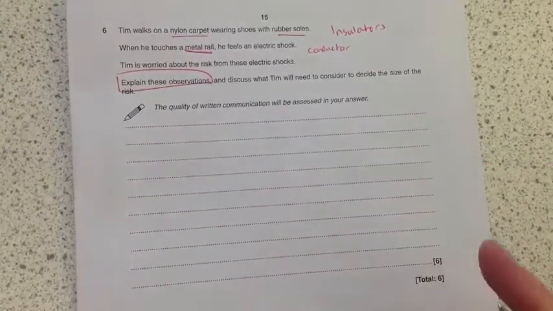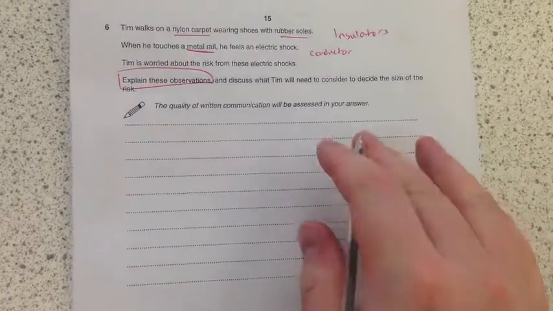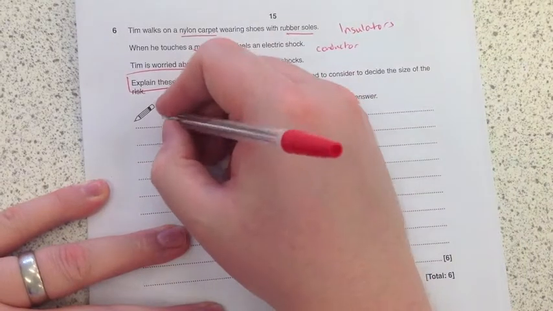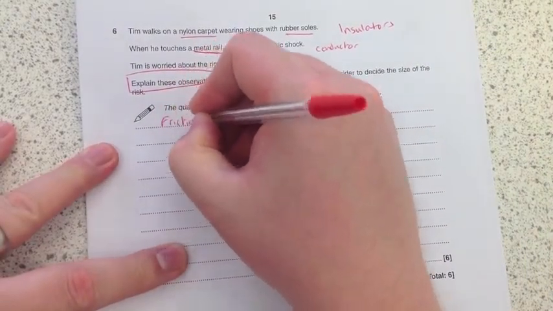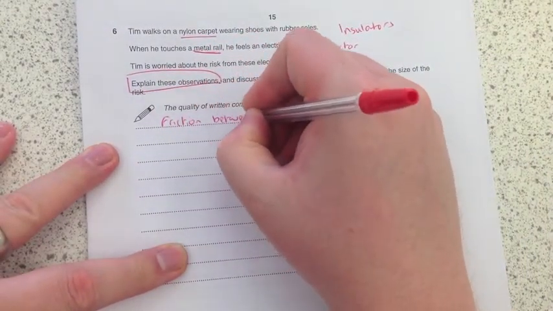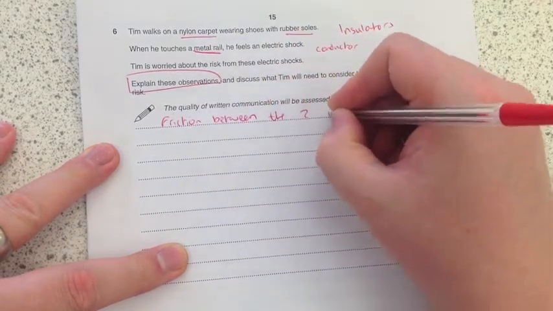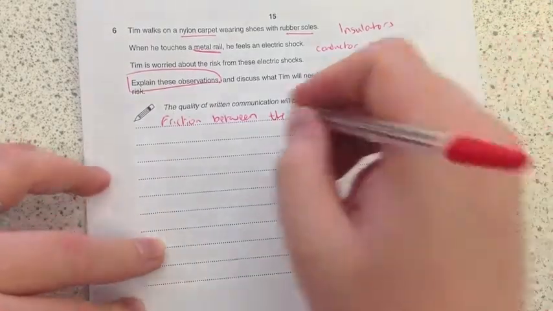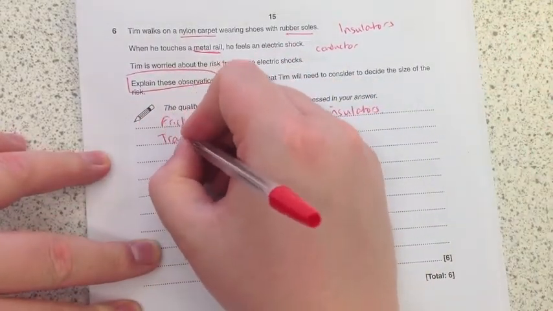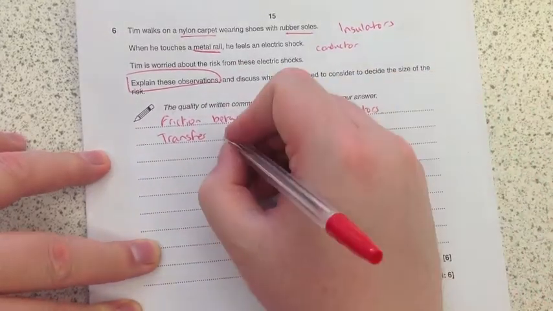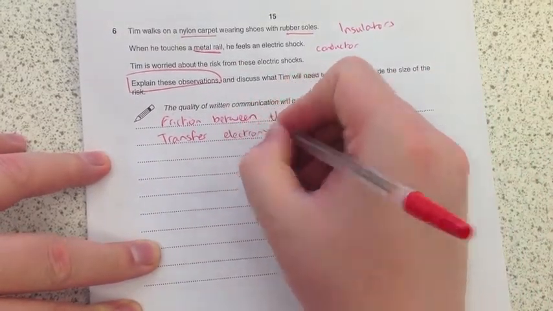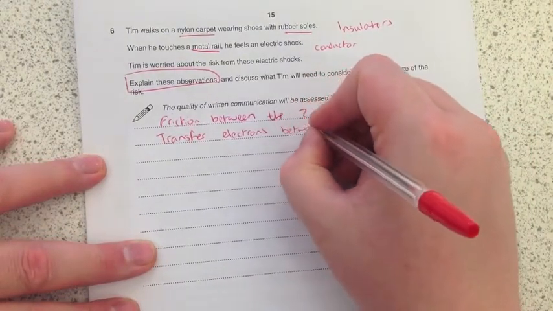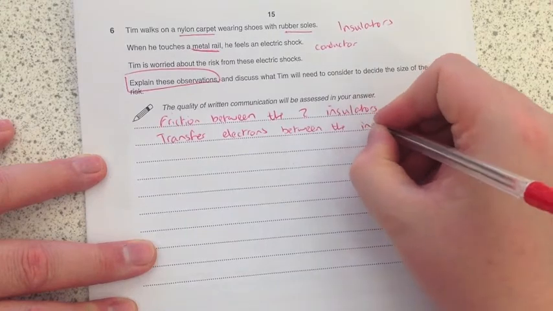So the first thing we need to talk about is, well, what actually causes these electric shocks? He says he's got nylon carpet and rubber soles. So there's going to be friction between the two insulators. This friction is going to transfer electrons between the insulators.